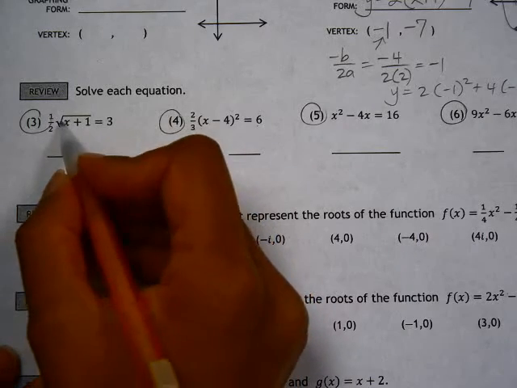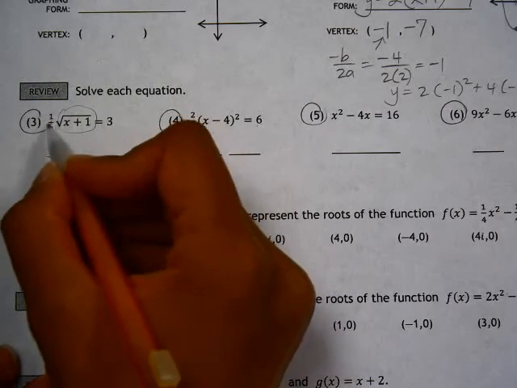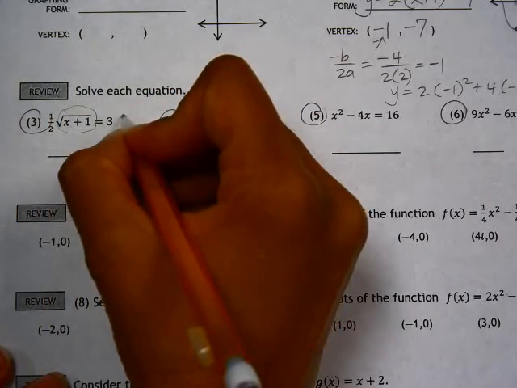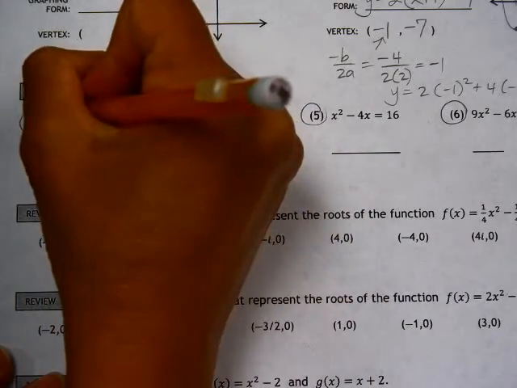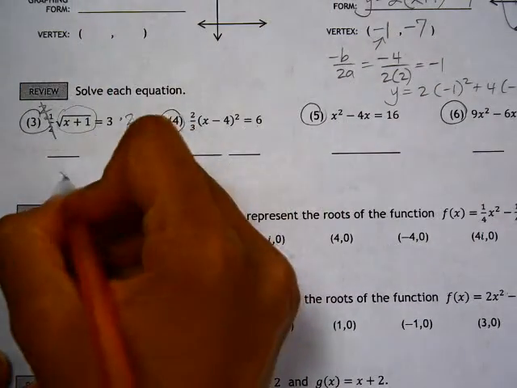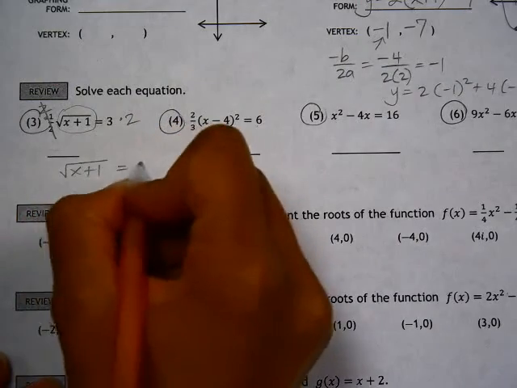First thing we want to do is get that radical to be isolated, so we don't want the 1/2 there. So we can get rid of the 1/2 by multiplying both sides by 2. So 1/2 times 2, that becomes 1. Square root of x plus 1 equals 6.